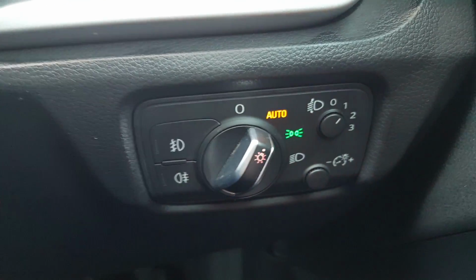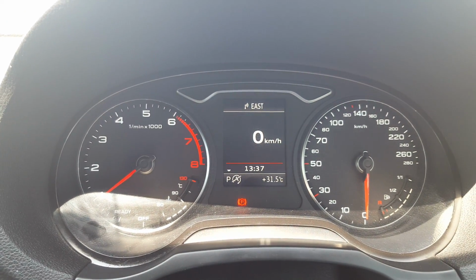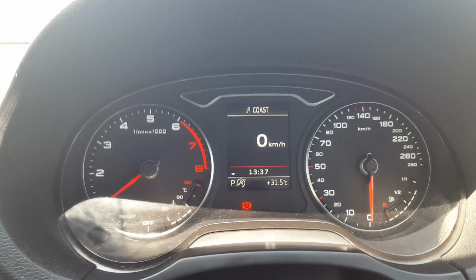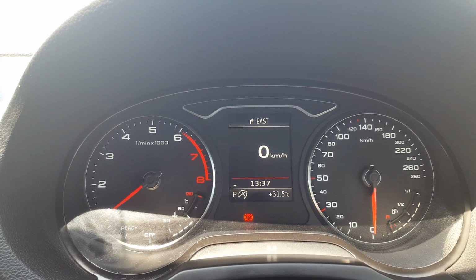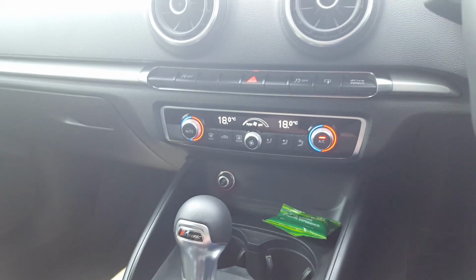I usually leave it reasonably bright. Obviously sitting in the Audi, we have nice clear red dials, and then we have the numbers just sitting in white. Nice and clear, full color display. Really a very nice place to be.